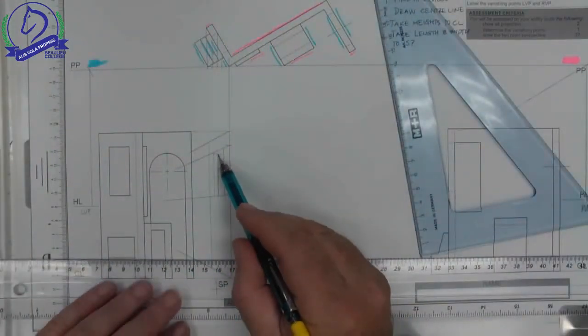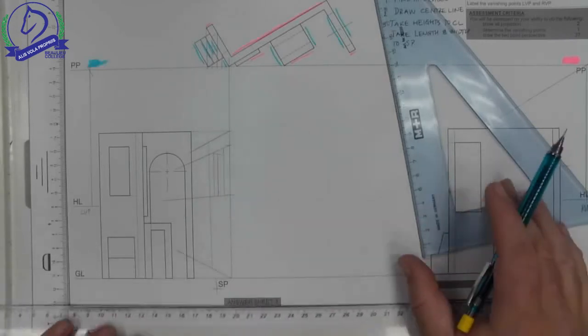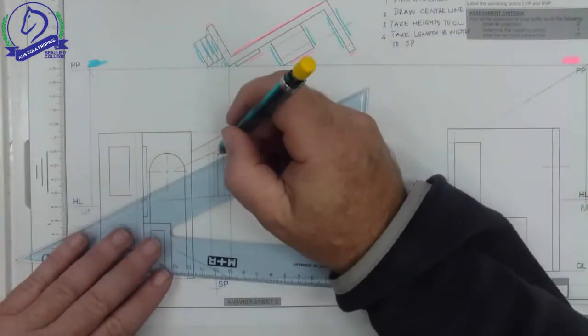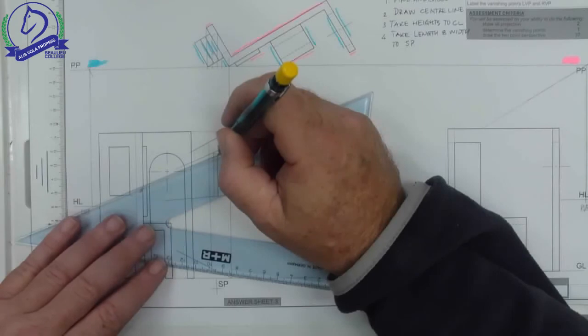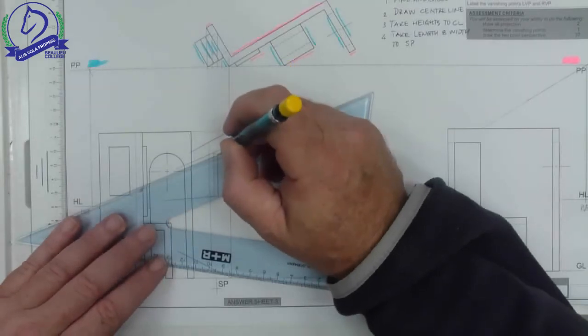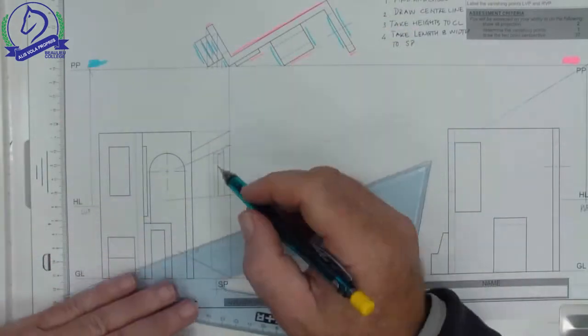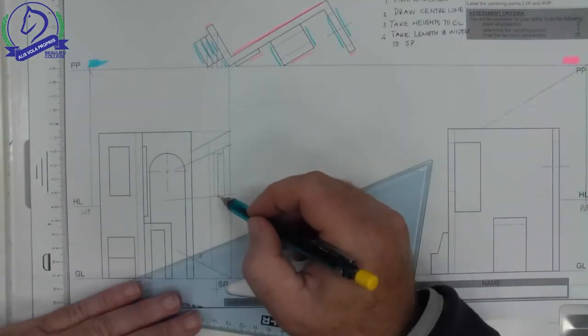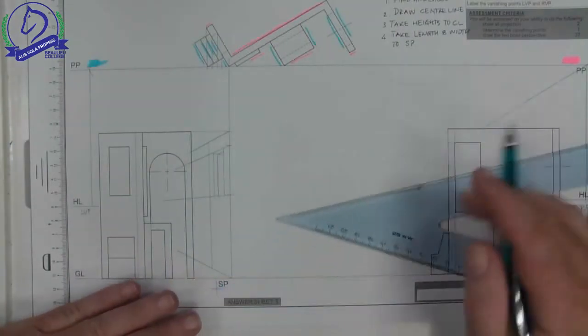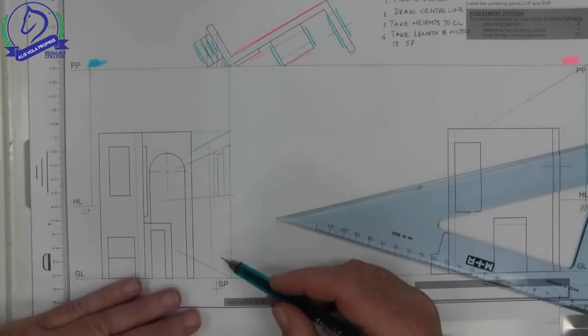This corner now must go away from my left vanishing point. And there's this little inside window and the wall that is completed.